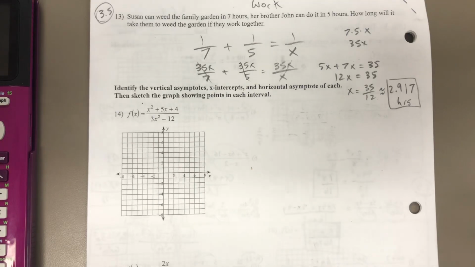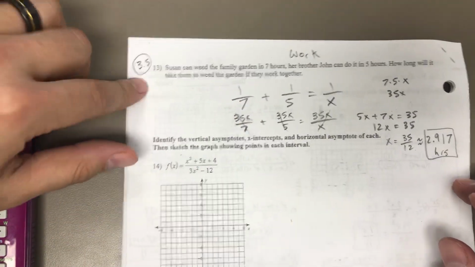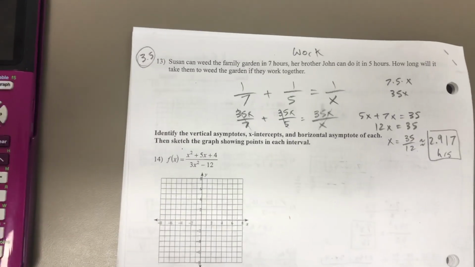All right, so yeah, that's number 13, but once again, if you want more word problems to check out, just go to 3.5. That's it for this one. Now we're going to move on to graphing.